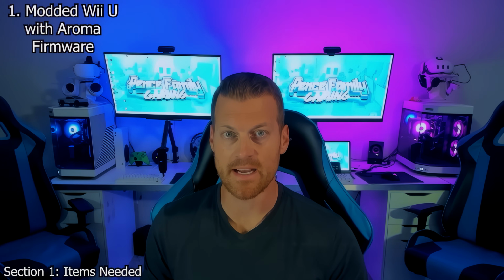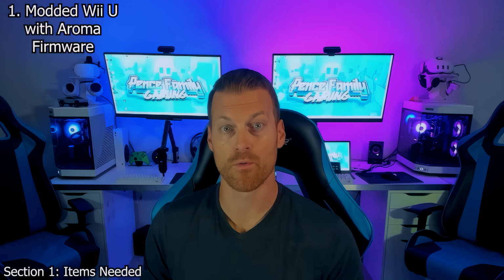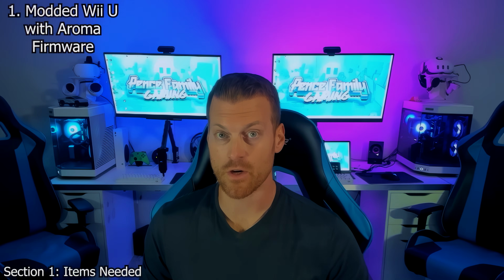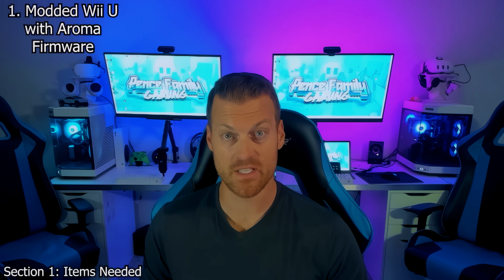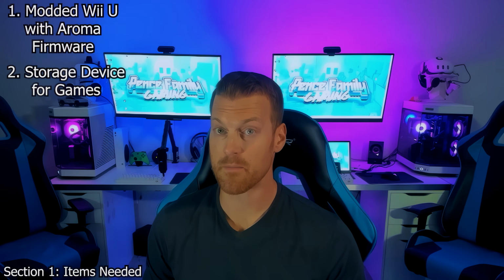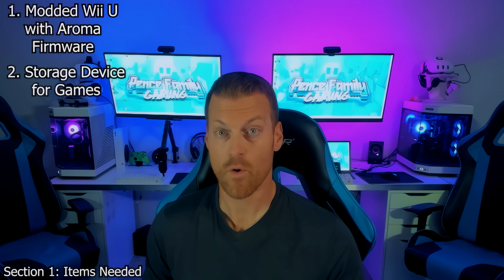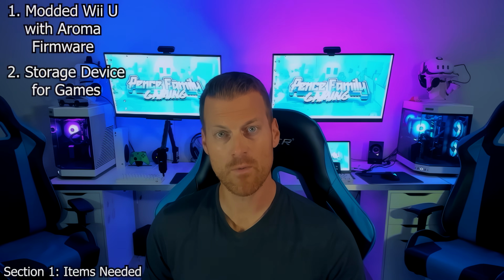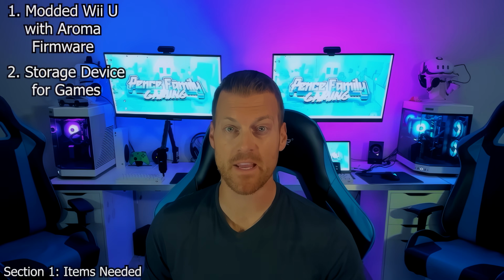Now that we have that out of the way, what exactly do you need to follow this guide? The very first thing you'll need is a modded Wii U system with Aroma custom firmware. As mentioned earlier, follow our guide to mod your system if you haven't modded yours yet. A storage device to install the games to. This can be a hard drive, solid state drive, or M.2 drive. These will be explained in detail shortly so you can make your decision.